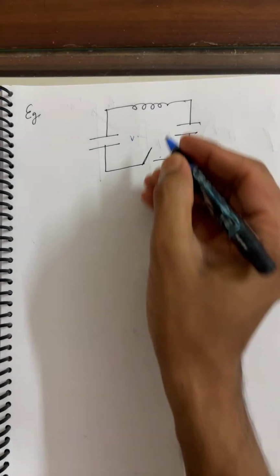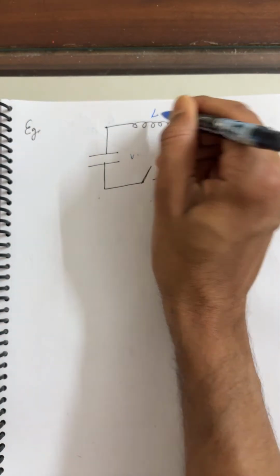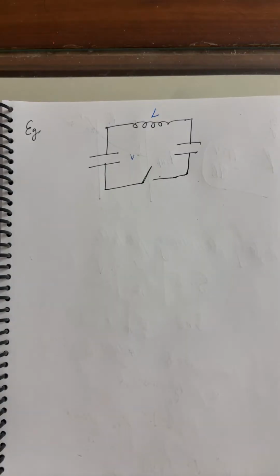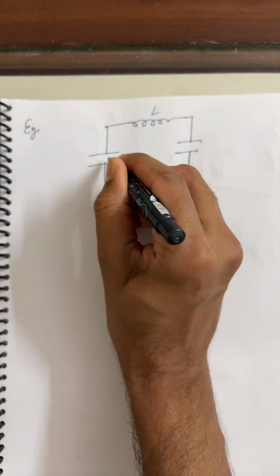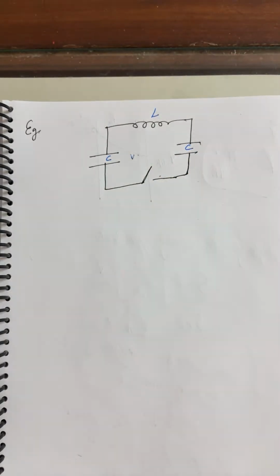So students, for this condition, this is an inductor. Inductance I'm considering L. Capacitance, both are identical, so I'm calling this also capacitance C.